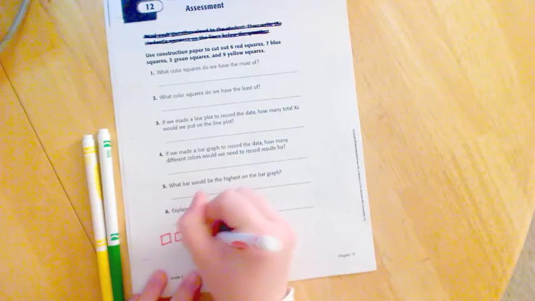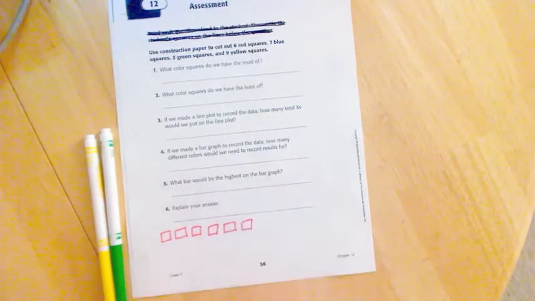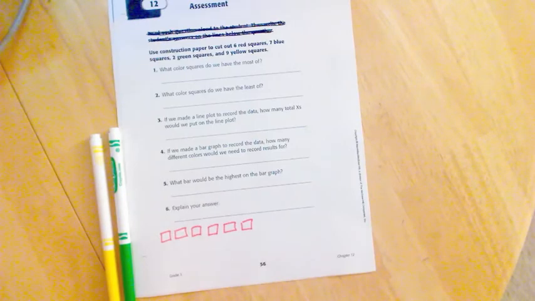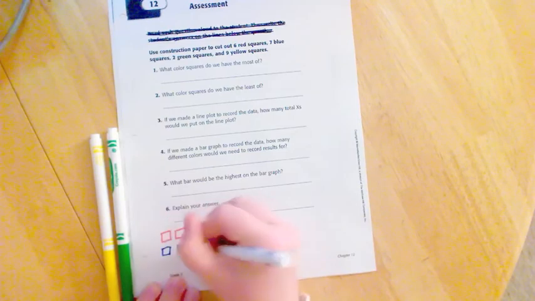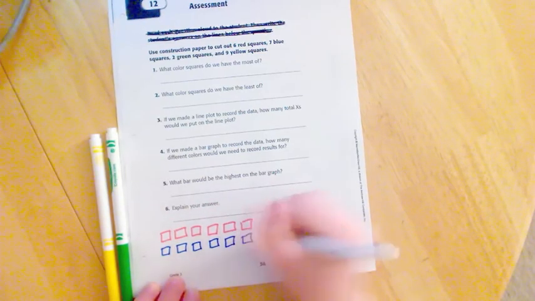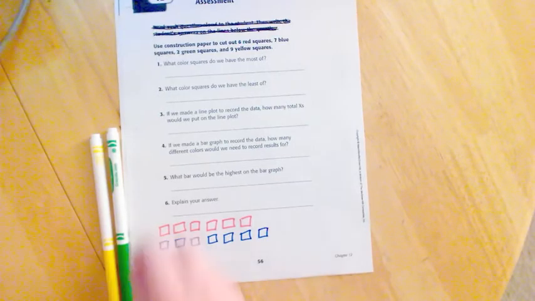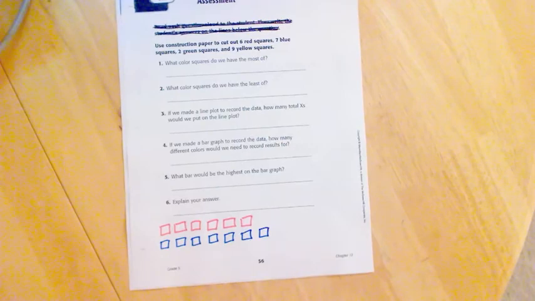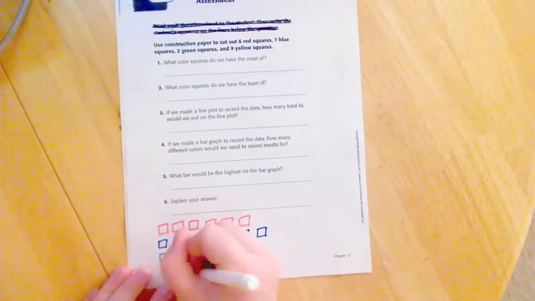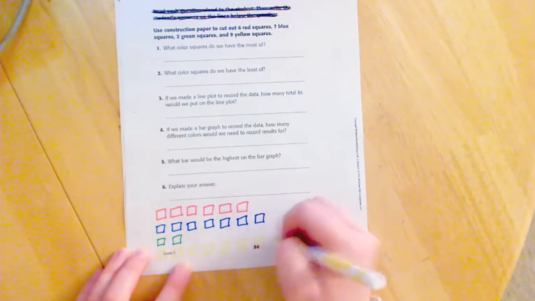So I need 6 red squares. I need 7 blue squares, and I'm going to draw them about the same size so I can see which one has more. I need 2 green squares and 9 yellow. So I kind of did a bar graph almost, or like a line plot sideways but with squares.